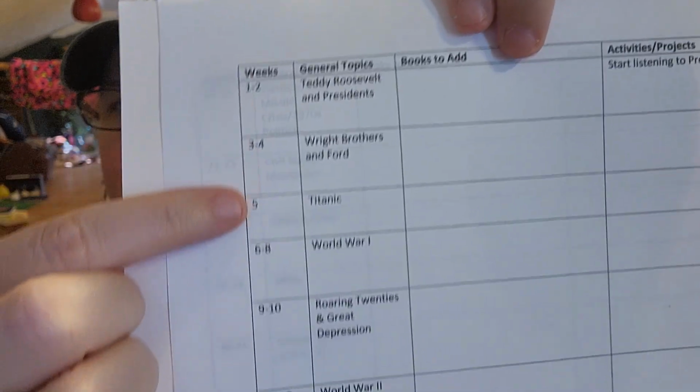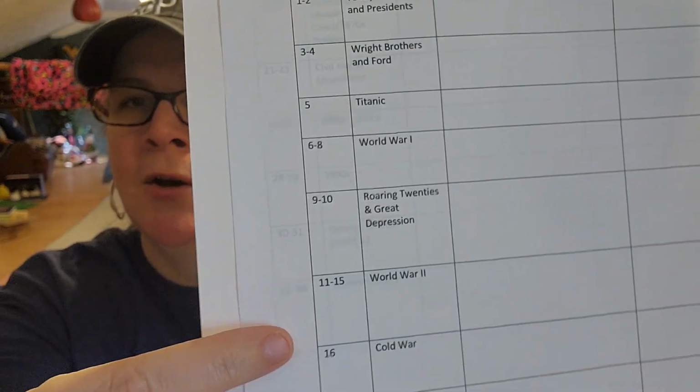So I have books to add, activities or projects, and then additional, and that would be any types of games or field trips or things like that that I think are really important, and I want to make sure that I don't forget about them. So I put how many weeks I am planning for each of the different topics, and I don't always follow exactly that schedule, but it at least gives me a starting point.